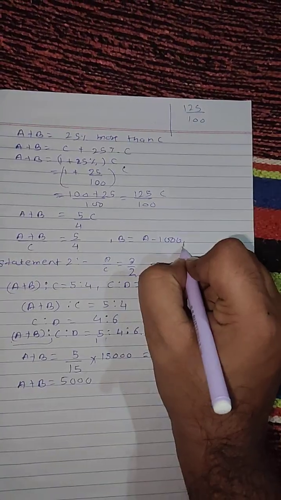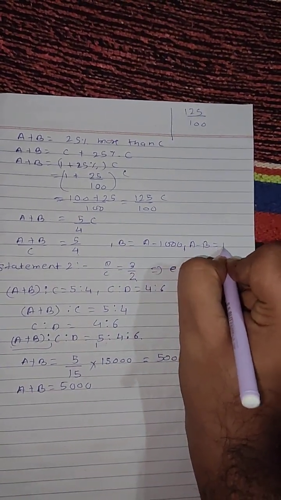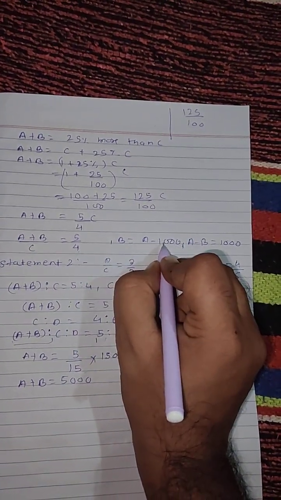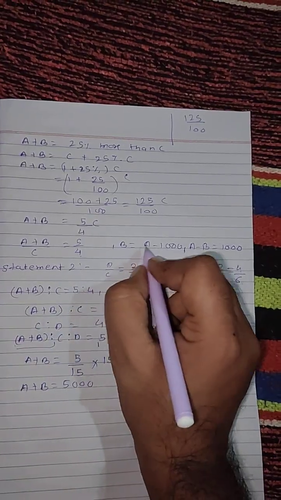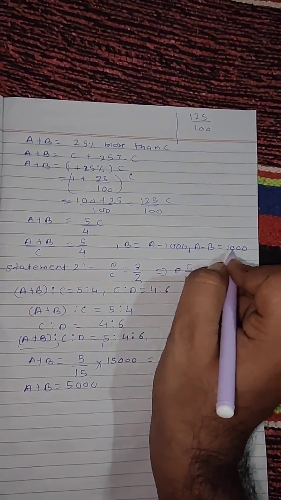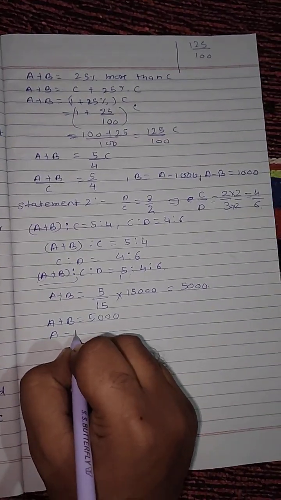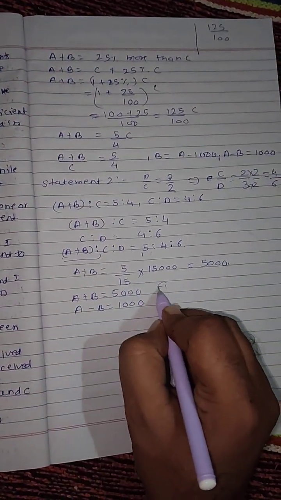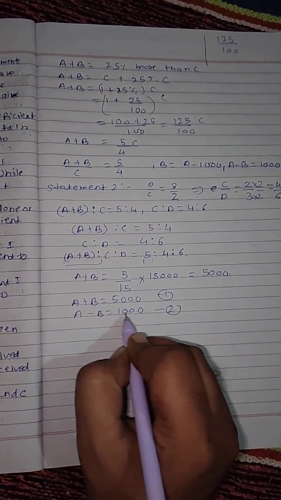So we can modify this equation as A minus B equal to 1,000. Since if we take plus B here, it will become minus, and here it is minus 1,000, so it will be plus 1,000. So I just rearranged it: A minus B equal to 1,000. I will write here A minus B equal to 1,000, and we can call this equation 2. So A plus B is 5,000, A minus B is 1,000.